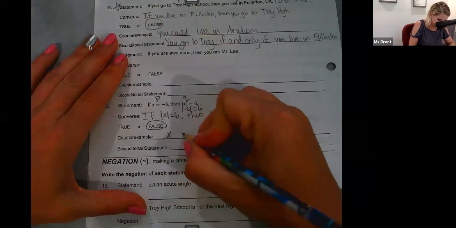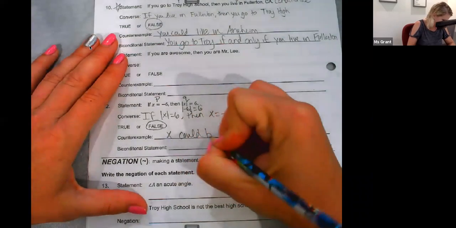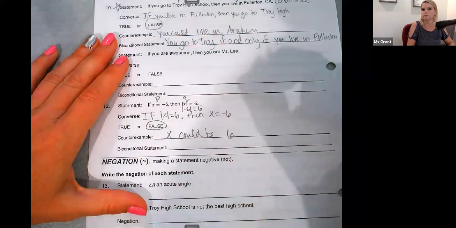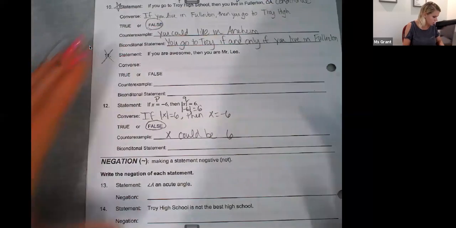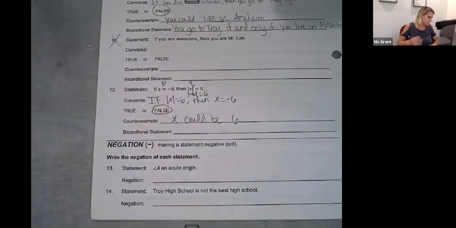So, the counterexample is that it doesn't have to be -6, X could be +6. Then a biconditional of my original statement.